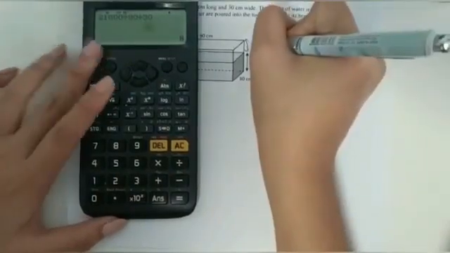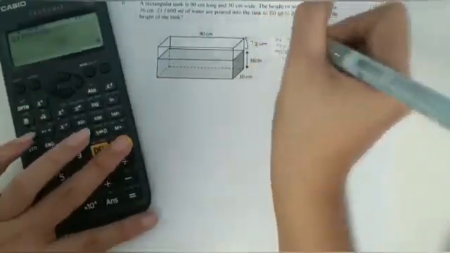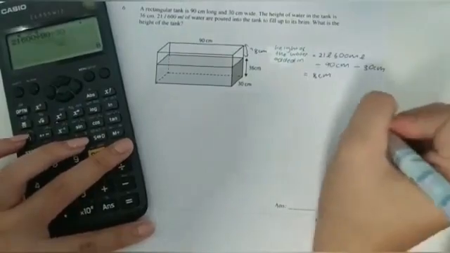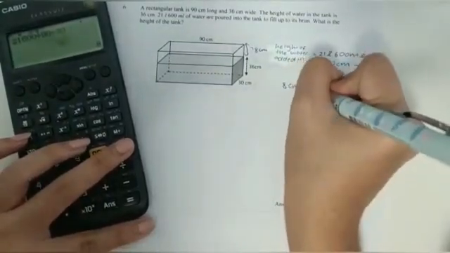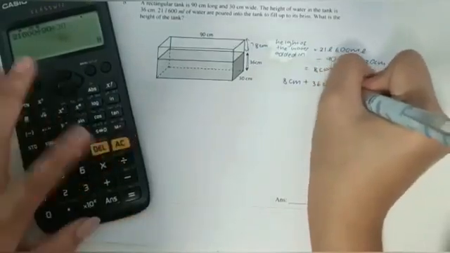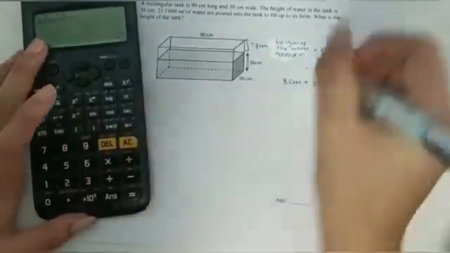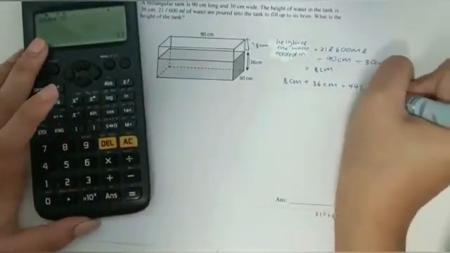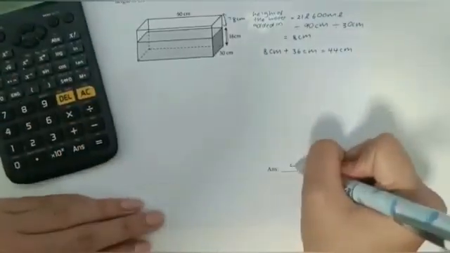So we know that this part is 8 cm. And to find the height of the tank, I'll just take 8 cm plus the original water level, which is 36 cm. And that will give me 44 cm. So the height of the tank is 44 cm.